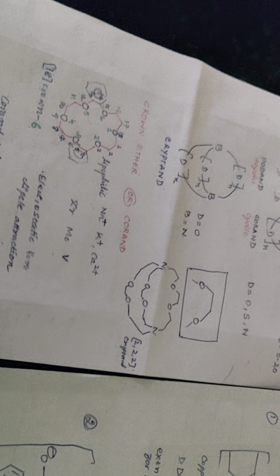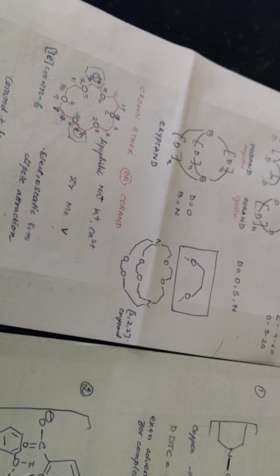This was just a simple illustration of how you can do solvent extraction for separation, identification, as well as quantitative and qualitative estimation.